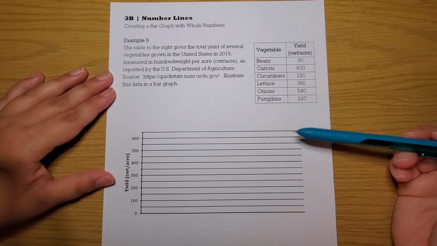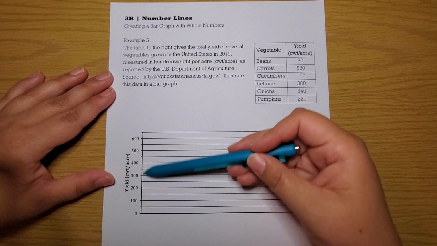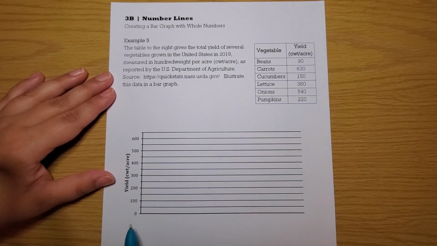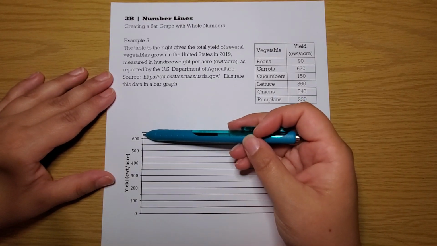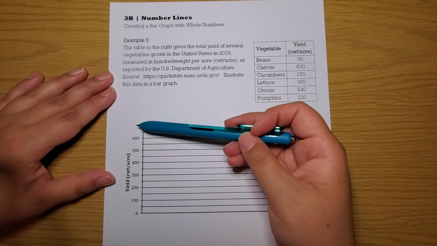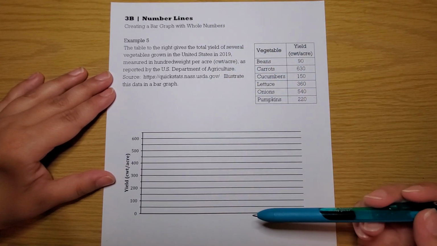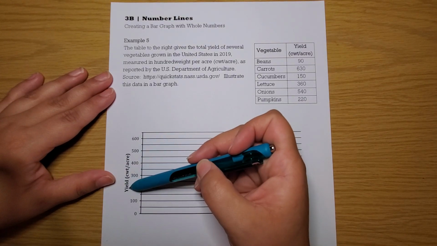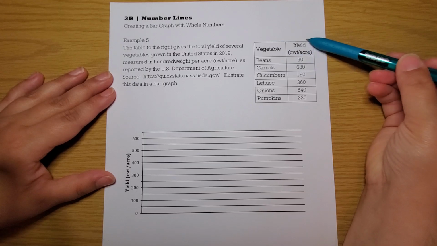So when I look at this grid that's been set up for me, I notice that this vertical axis, when it goes up and down, we call it a vertical axis. When it goes left to right, we call that a horizontal axis. So this vertical axis is essentially like a number line, but it's going up and down instead of left to right. Okay, so that's why it's in our chapter about number lines. I also noticed that they've labeled it yield, hundredweight per acre, because that was the name of this column here.